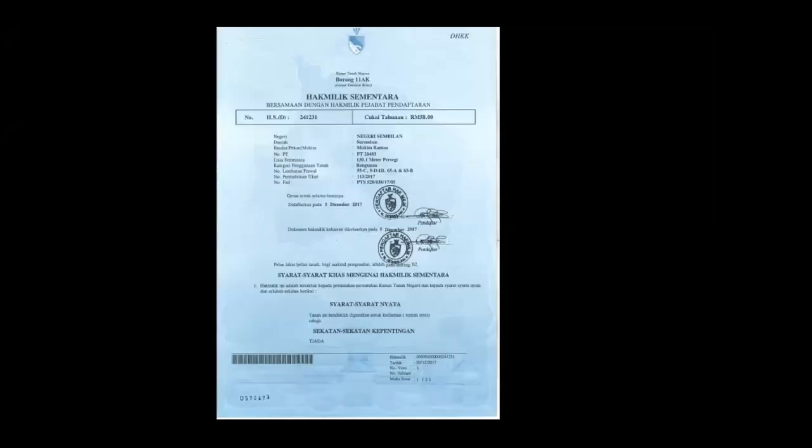Okay, so this is the scanned copy of the presentation documents that we have done before. This one is the letter of presentation to the land office, and then we will attach it together with the original title.